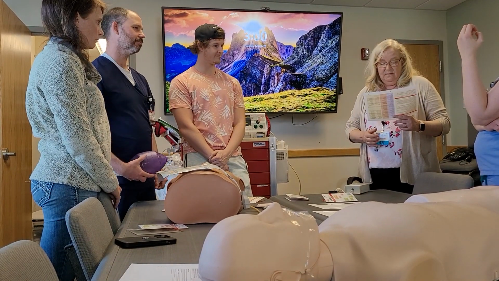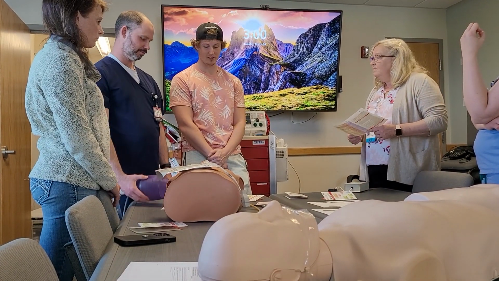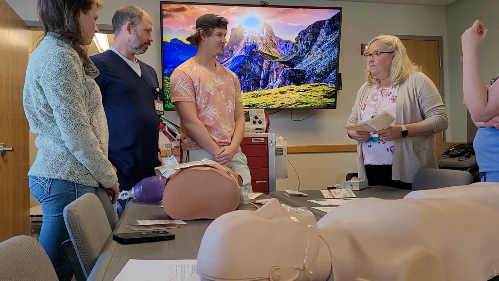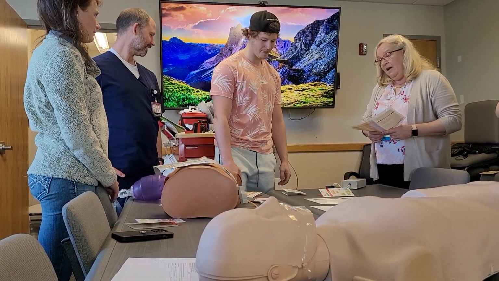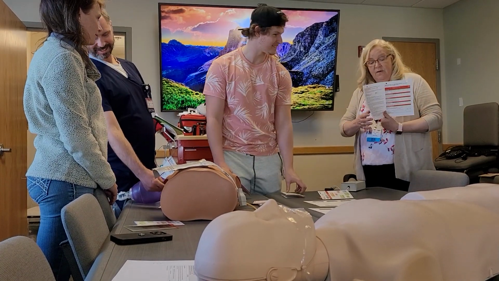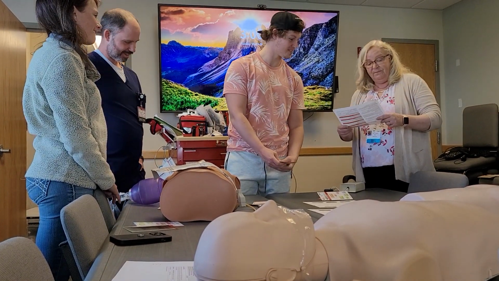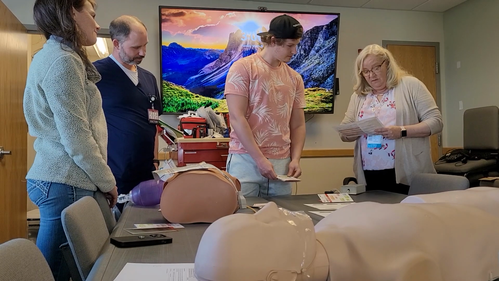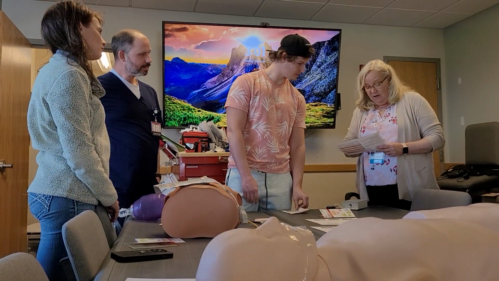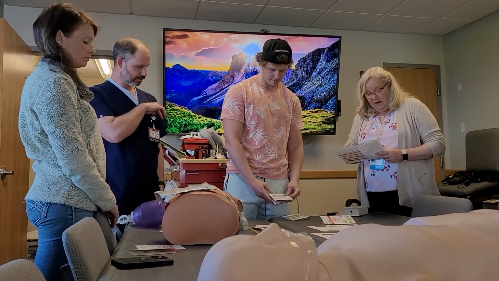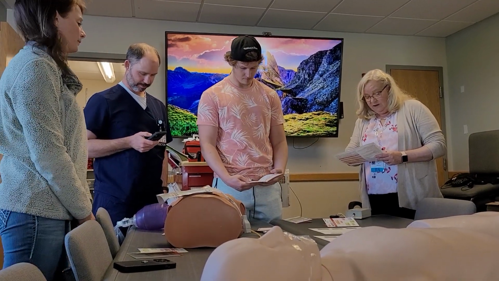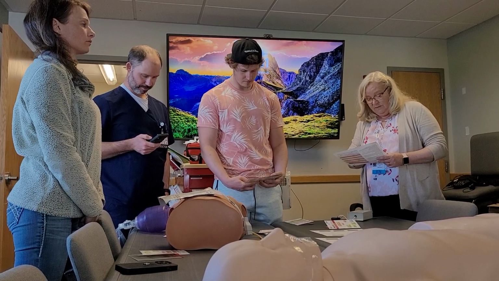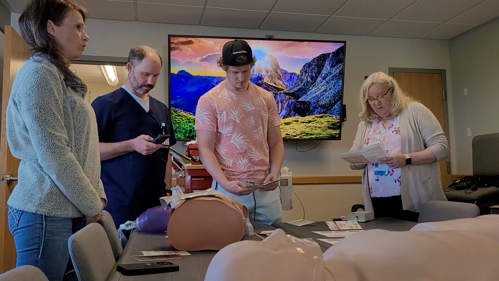Okay. Anything else? I think we kept him alive well. Yeah, and they actually stayed alive. I thought maybe we were going down a road of not so much. So we got prompt high quality BLS. We got AED on, which of course is our monitor here. Recognize the brady and the tachyrhythms. Early management of the bradycardia.